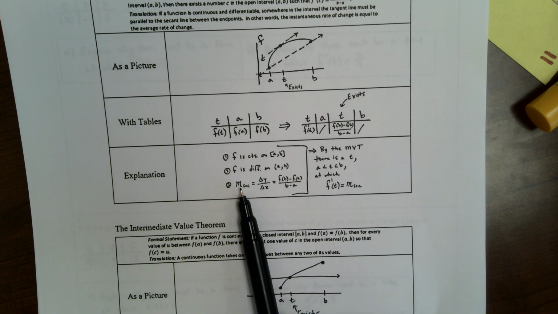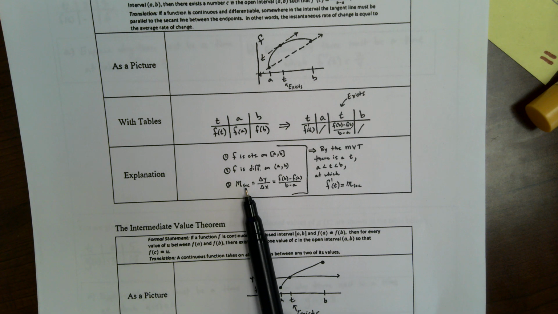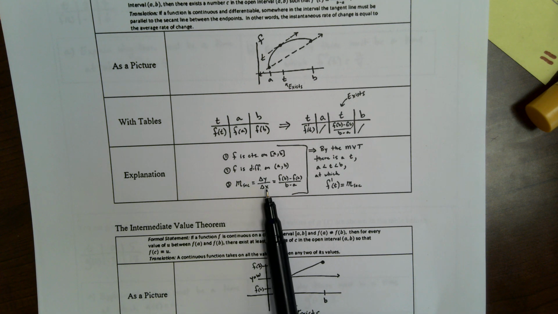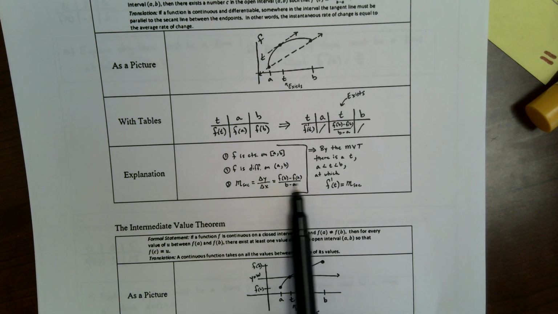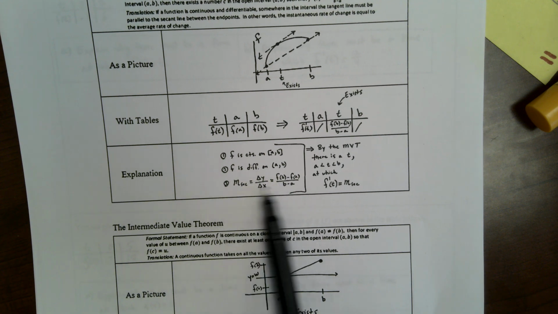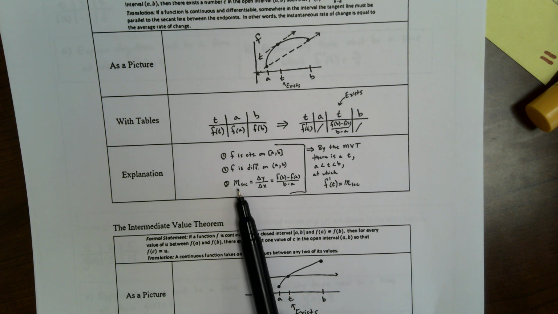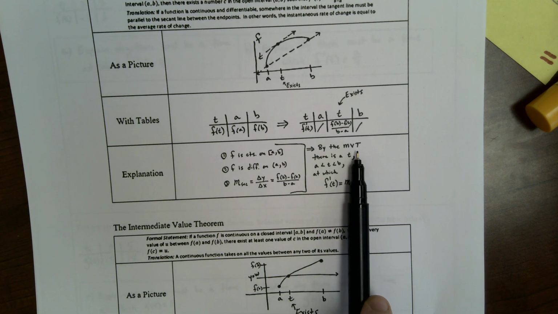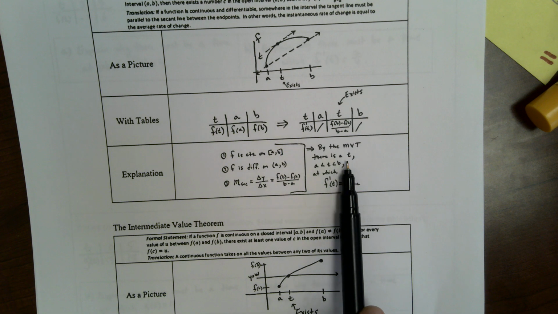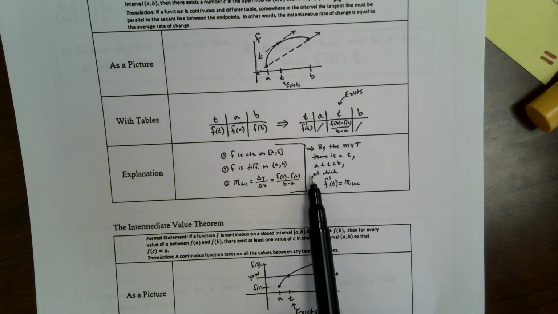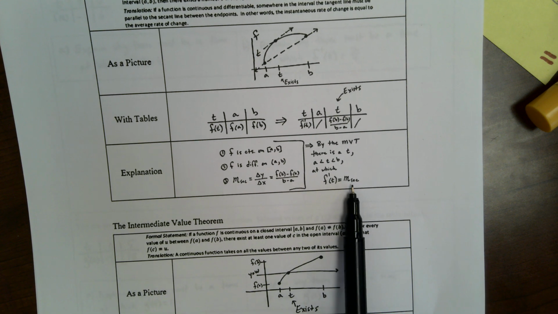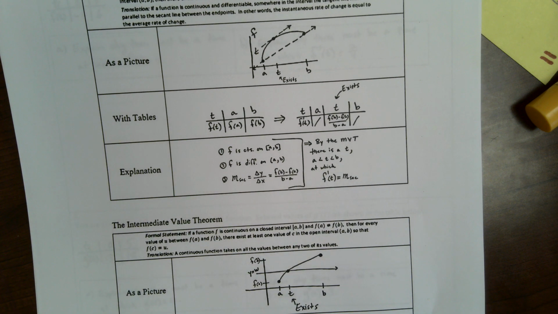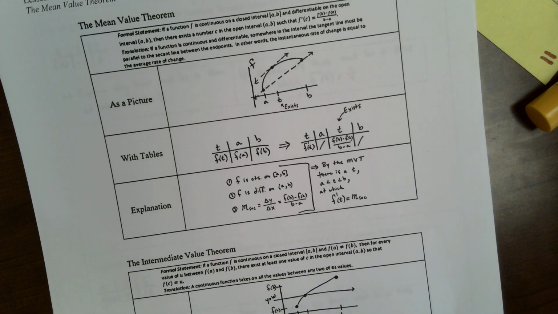And then number 3, you find the slope of the secant line on the interval, which is this, which is this. Okay, so these are just 3 things that are always representing the same thing. All right, so we're going to find that number. And then if we have these things, then we can conclude by the mean value theorem that there is a time t between A and B at which the derivative is equal to the slope of the secant line. All right, so let's look at the picture real quick, and then we'll jump into some examples.